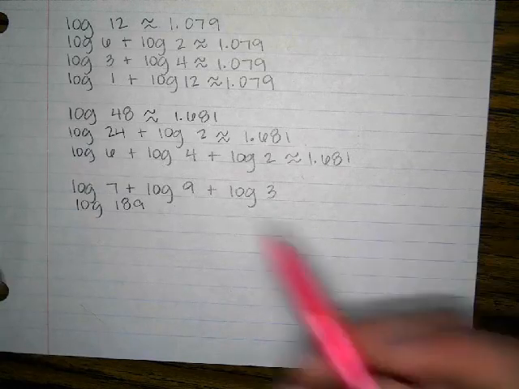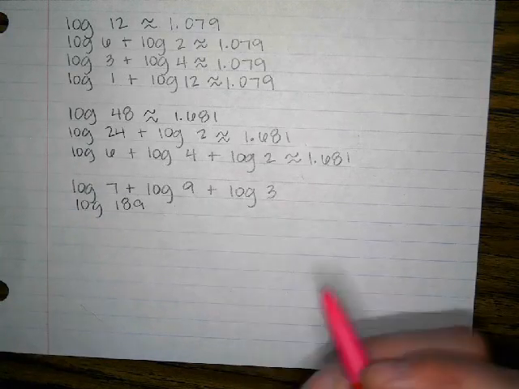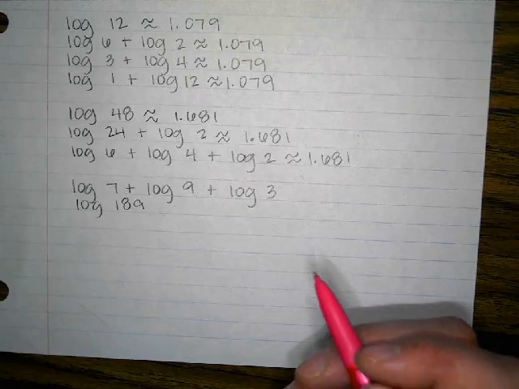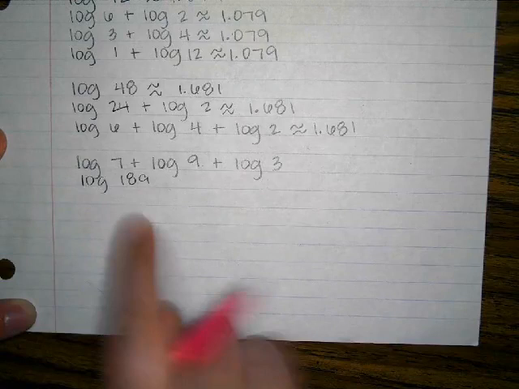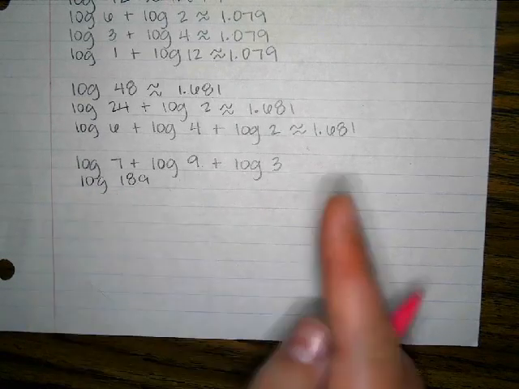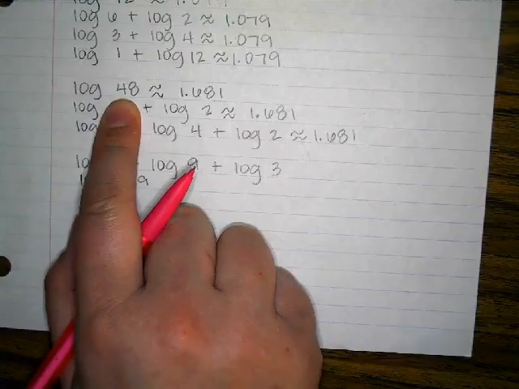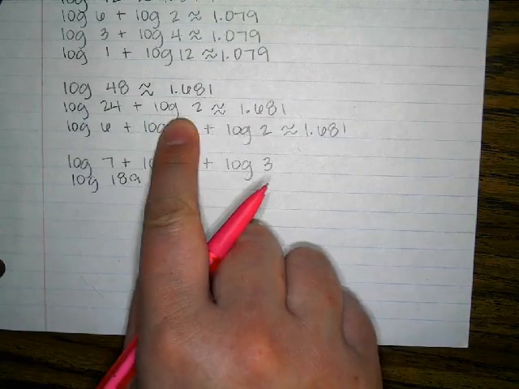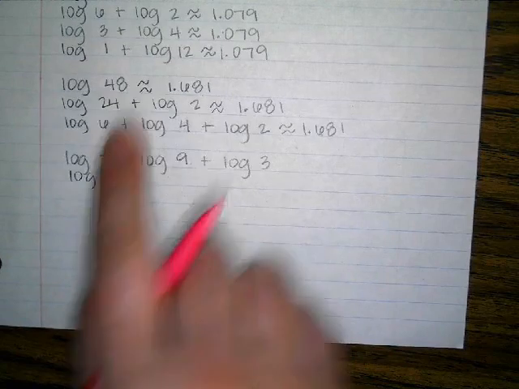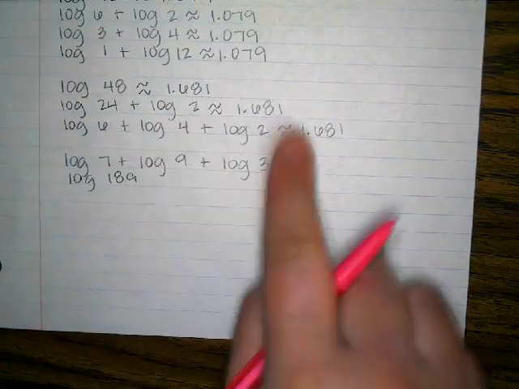So let's do a couple examples of this. If we take something like log 48, and we write it as log 24 plus log 2, or we take log 48 and we write it as log 6 plus log 4 plus log 2, that's called expanding.